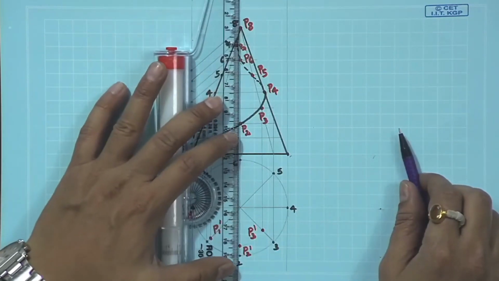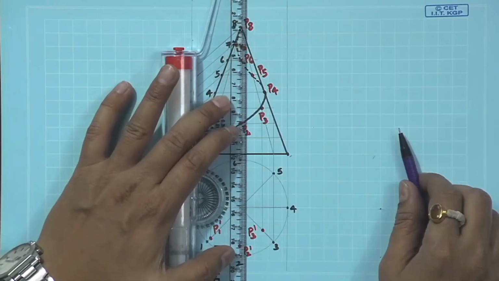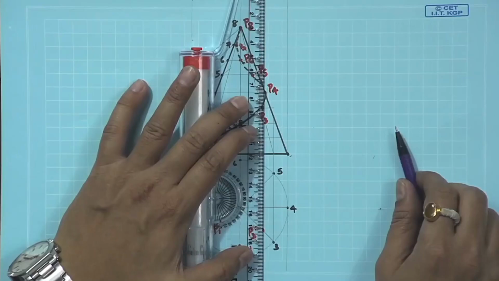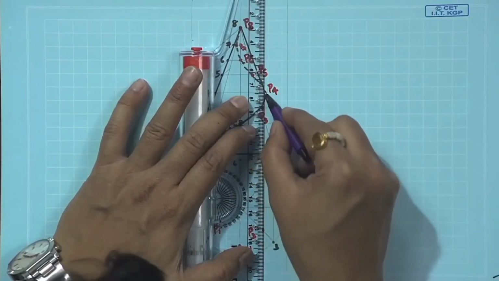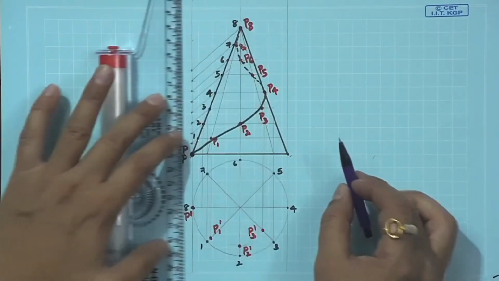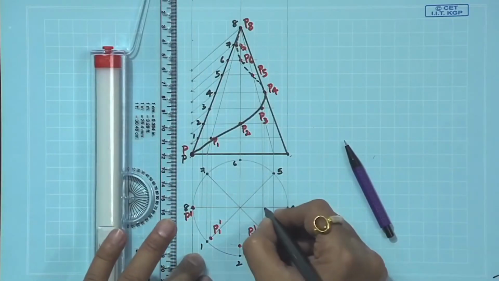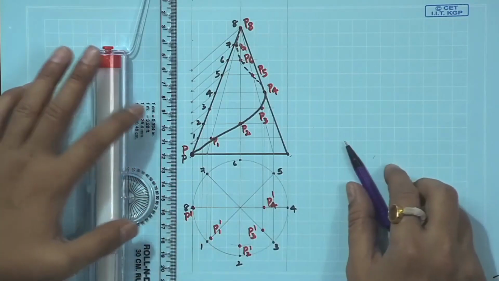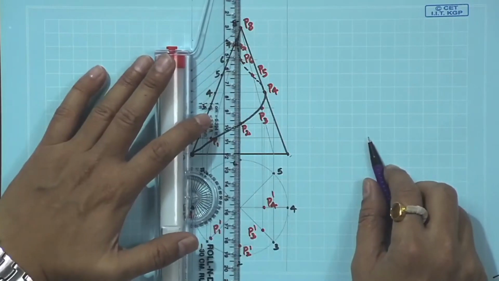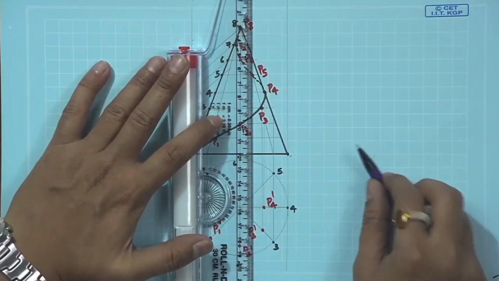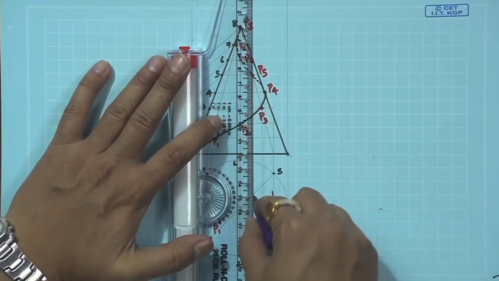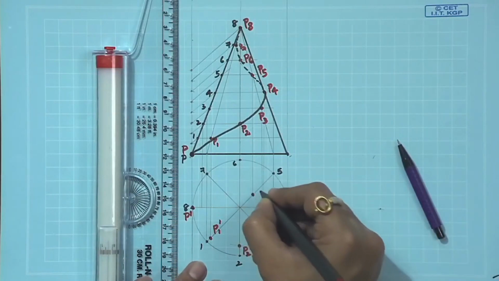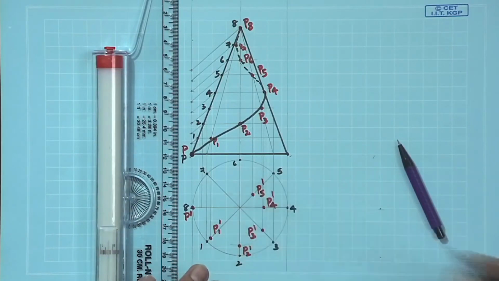Similarly, pass parallel to this fourth line. It intersects on 4 here. Let us call it P4 prime. Similarly, pass parallel to 5. It is intersecting at this point P5 prime.